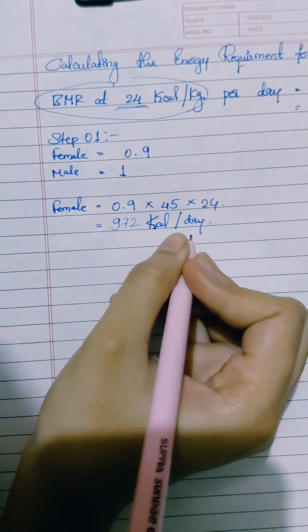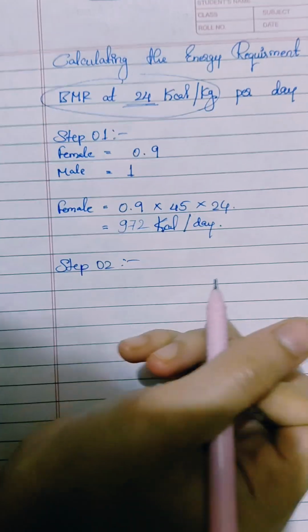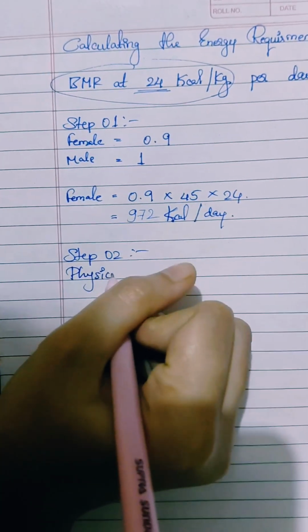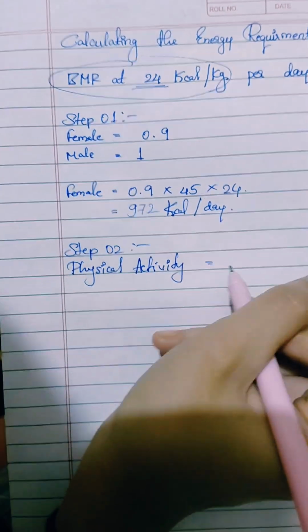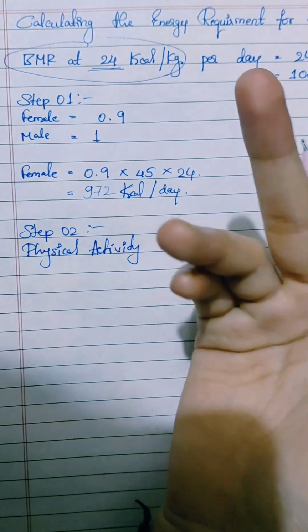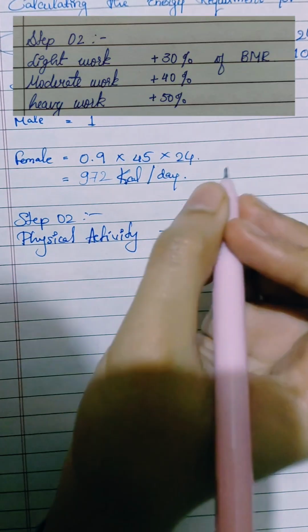Then in step 2 we'll see the physical activity. As I said, in the question there was a female patient who is a moderate worker and the weight is 45. So she is a moderate worker.